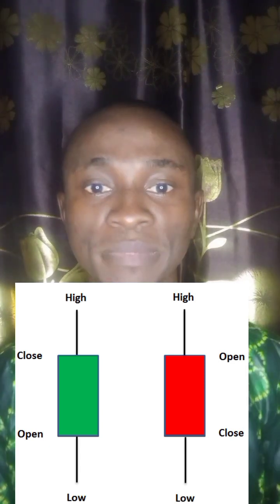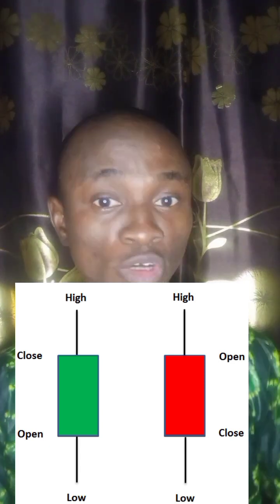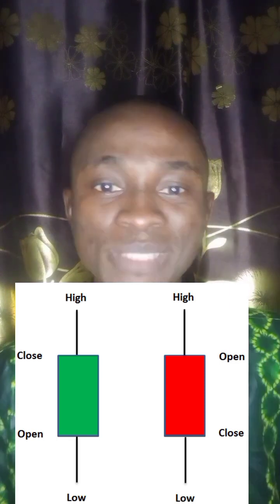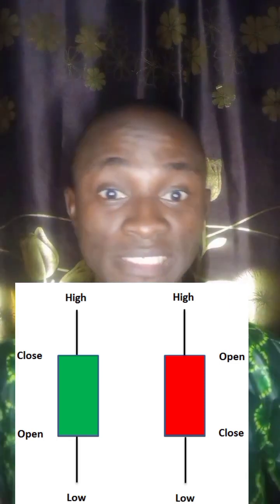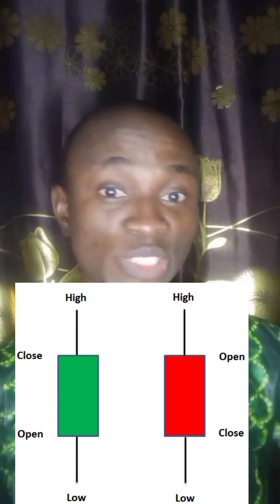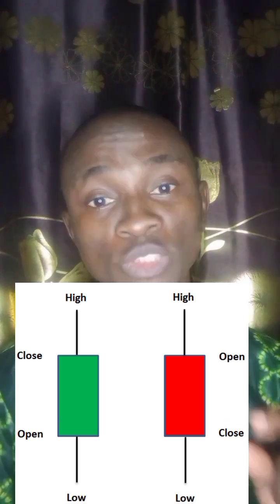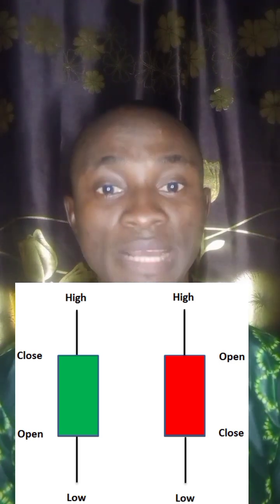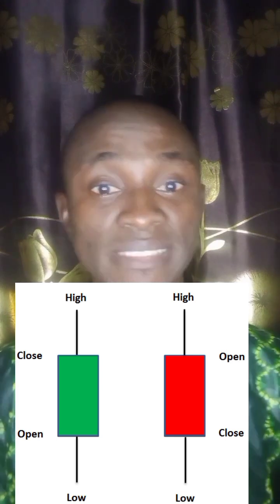So you will see the opening price of a green candle at the bottom, while you see the opening price of a red candle at the top. And you see the closing price of a green candle at the top, but the closing price of a red candle, you will see it at the bottom. That is the difference between the green candle and the red candle. So the long wicks or the long shadows simply mean that the price was rejected, which means there was a serious battle between the buyers and the sellers during that time frame.